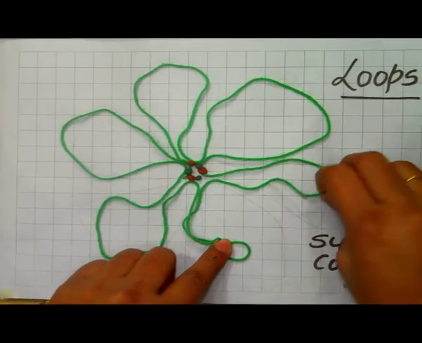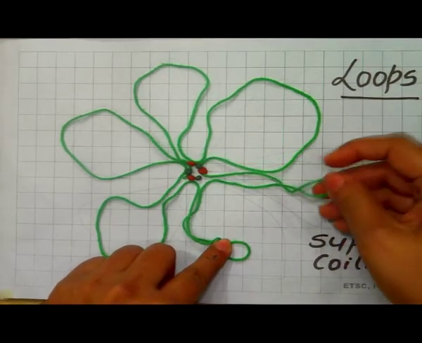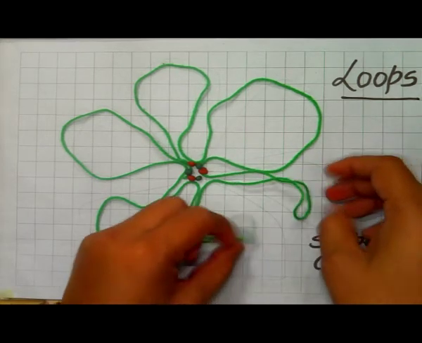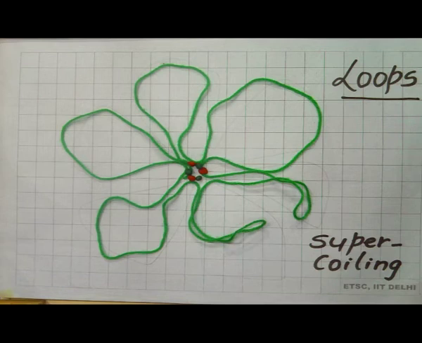Every loop gets negatively supercoiled, and because of this negative supercoiling, the size of the DNA is reduced, and because of the decrease in size, the DNA of bacteria can easily be incorporated into the bacterial cell.